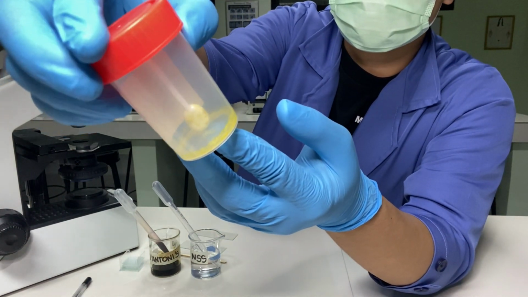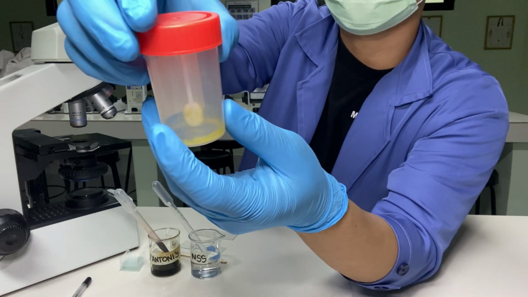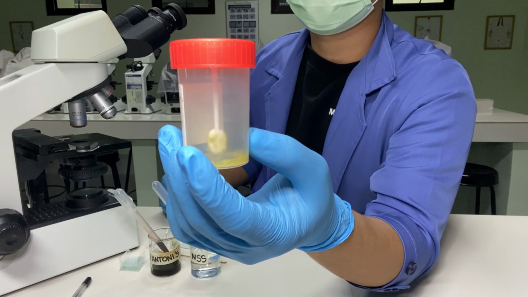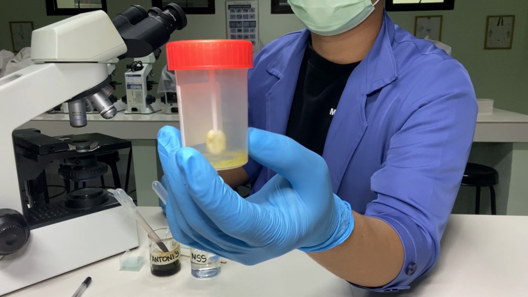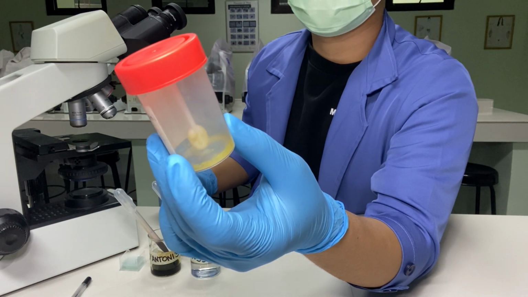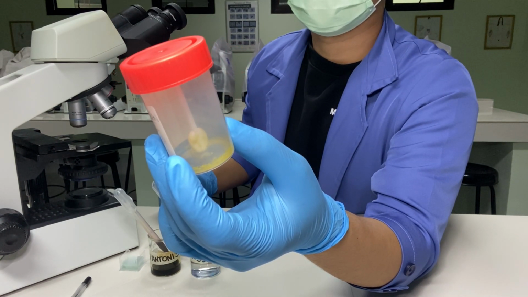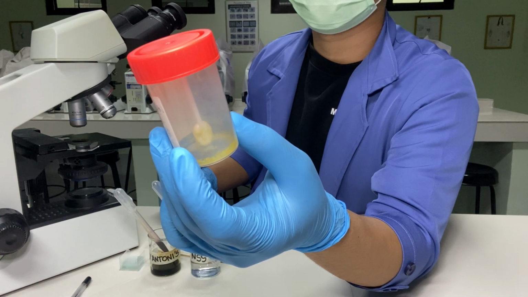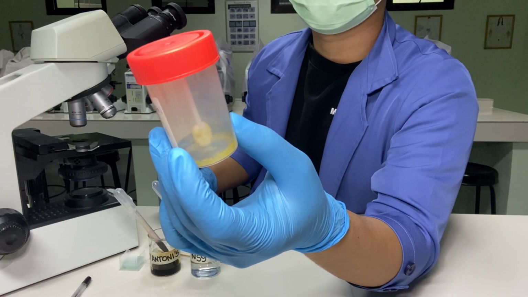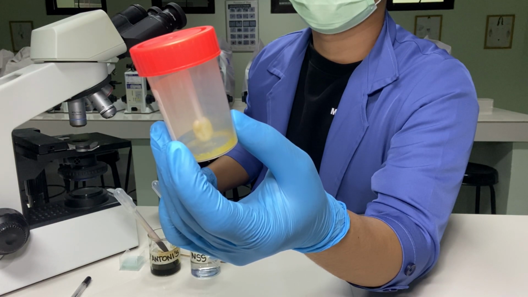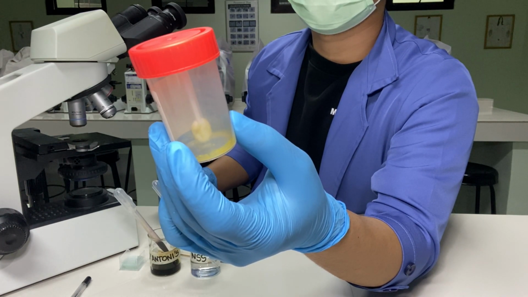Here are the terms used for the consistency of stool specimen, and we also have the references. Hard: it cannot be punctured with an applicator stick. Formed: it maintains shape and can be punctured with an applicator stick. Semi-formed: the bottom side flattens in the container. Soft: can be cut with an applicator stick.